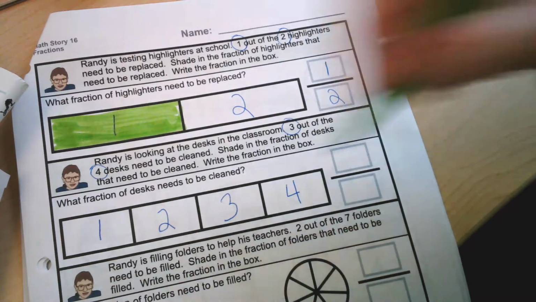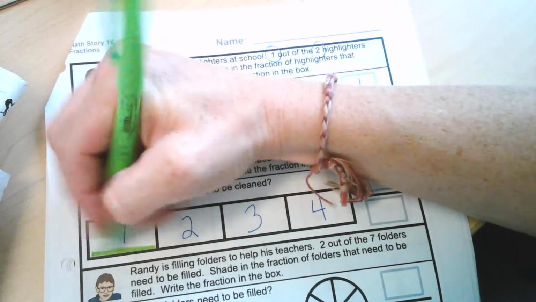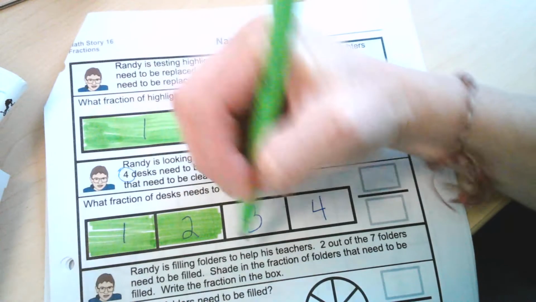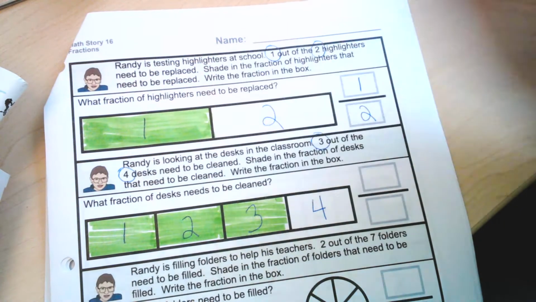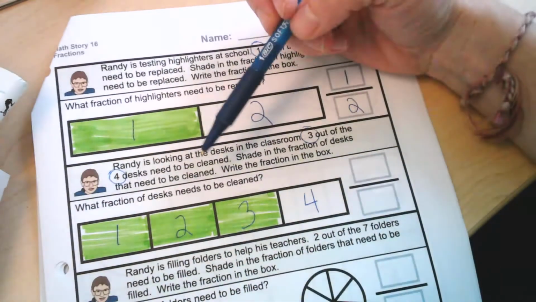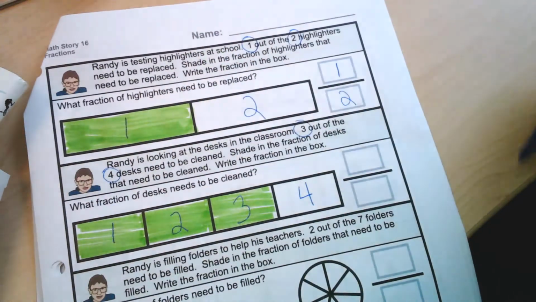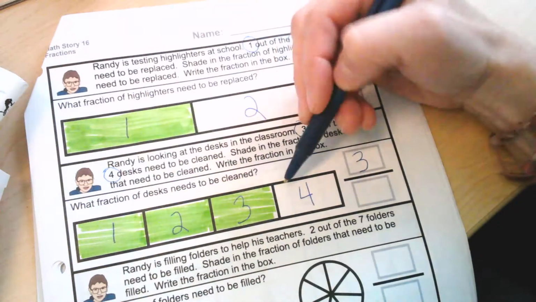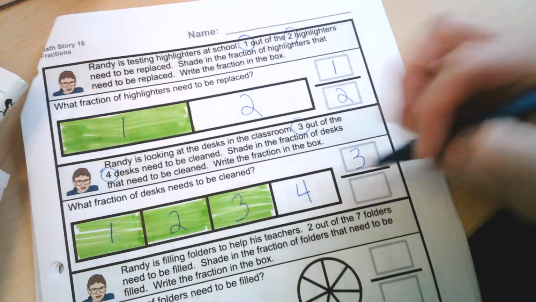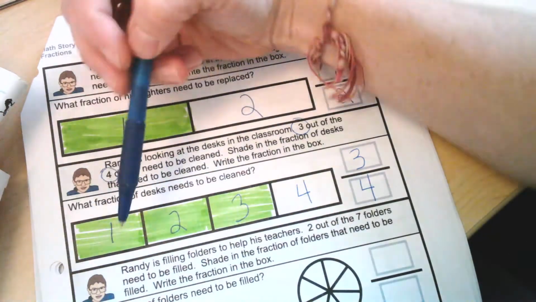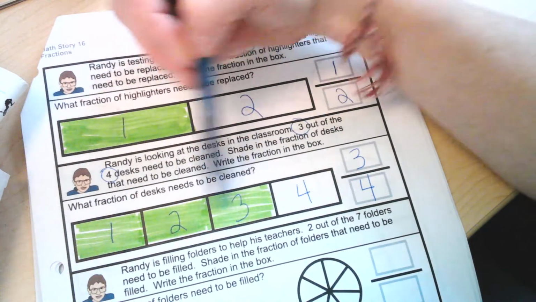So I'm going to go ahead and shade them in. 1, 2, 3. I've just represented my fraction, the fraction of desks needed to be cleaned. My numerator is 3, the number that I shaded in, and 4 is my denominator, the total number of boxes I have.